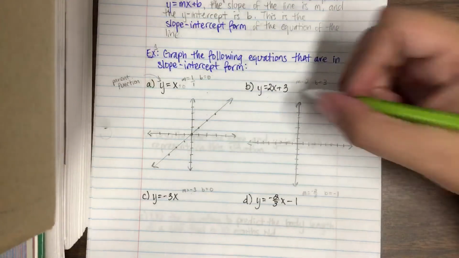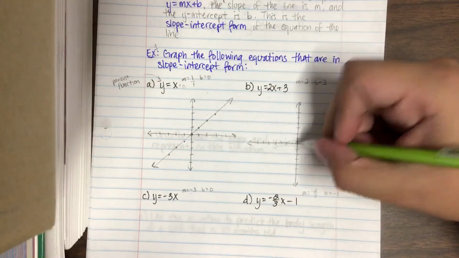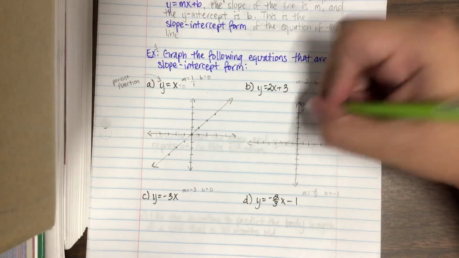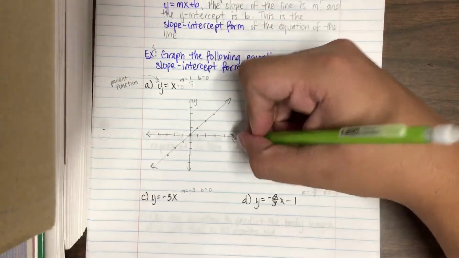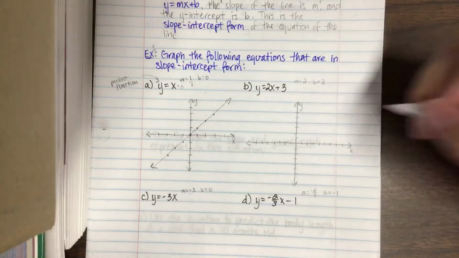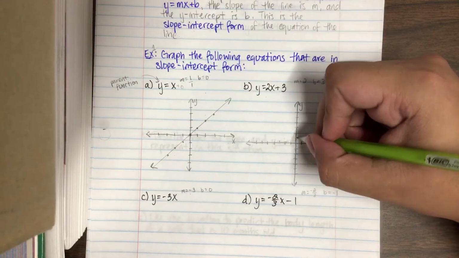Okay, so the y-intercept is 3. That means it's going to intersect our y-axis. I should be labeling these. It's going to intersect our y-axis at positive 3. 1, 2, 3.